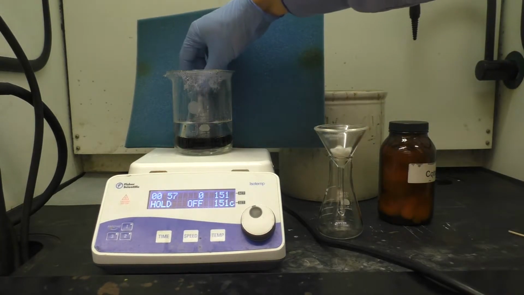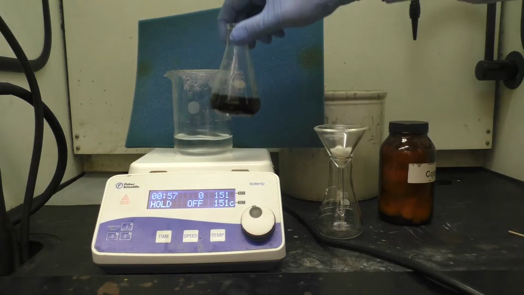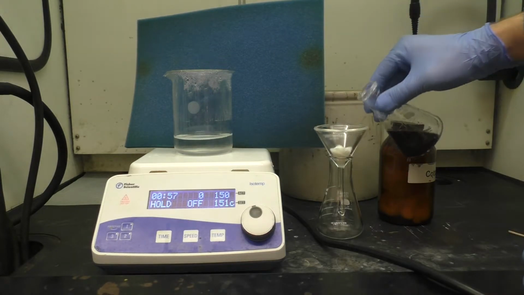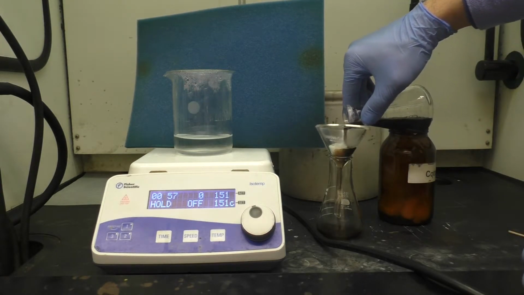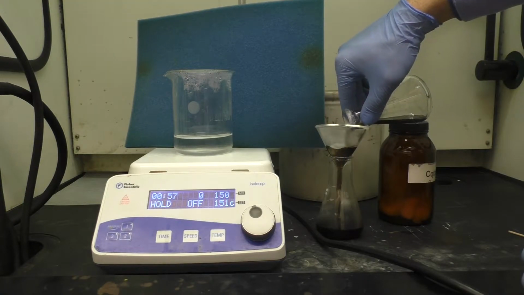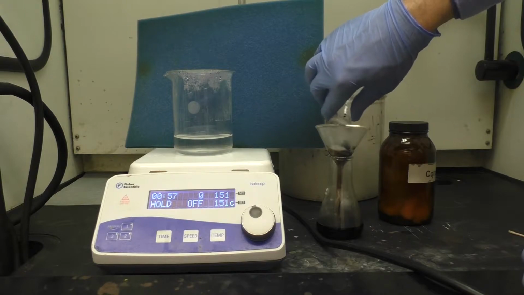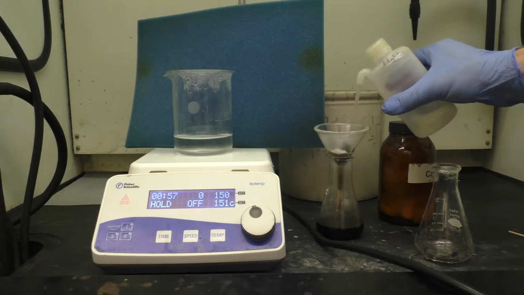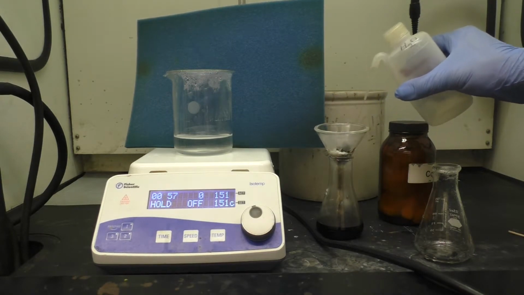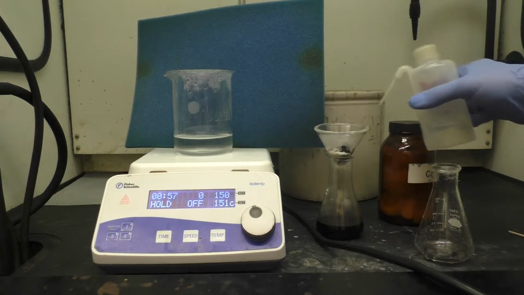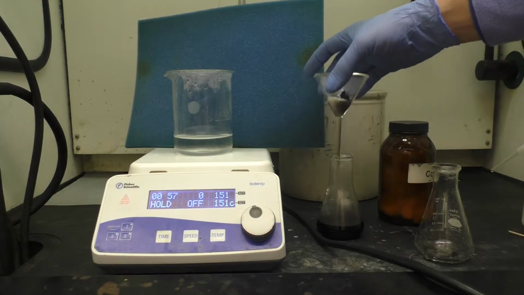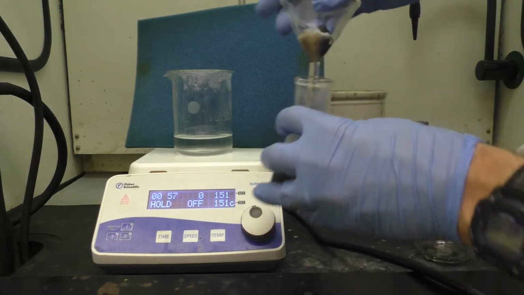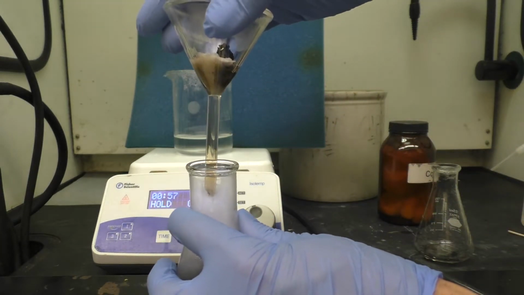And then I'll bring out my solution here. It's very black, as you can see. I'm just going to carefully pour this onto the filter. Sort of rinse that with some distilled water. The color of the solution in the funnel itself is not that dark.